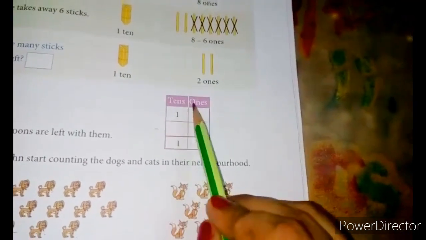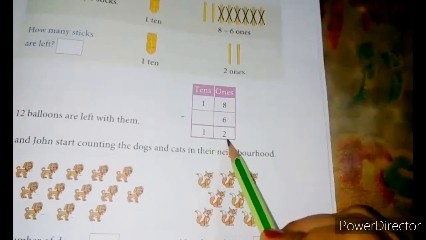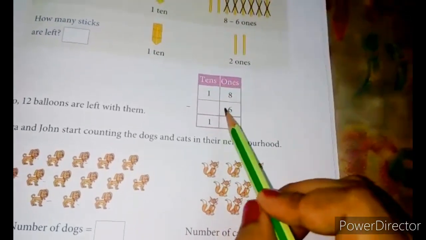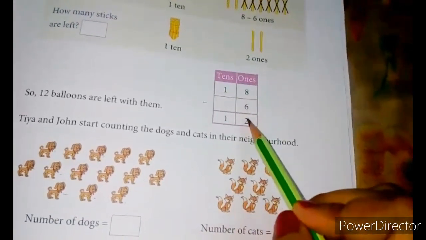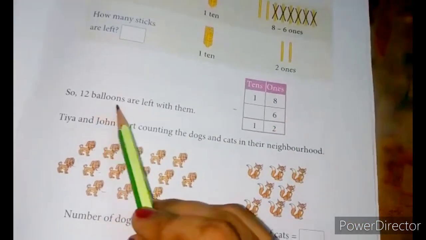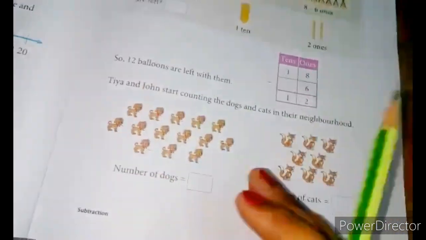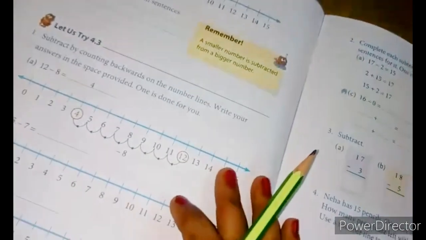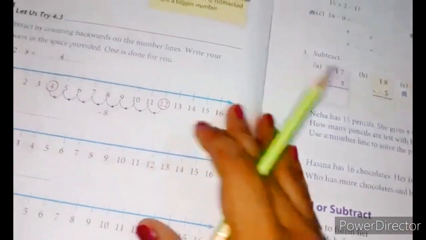Here the tens place, here the ones place. 18 minus 6 is equal to 12. 8 in ones place, 1 in tens place. Again 6 is in the ones place and 8 minus 6 is equal to 2 and 1 will be the same. So 12 balloons are left with them. Okay, now these are the examples and these are the exercises of this topic. I will send you all the answers later, students.